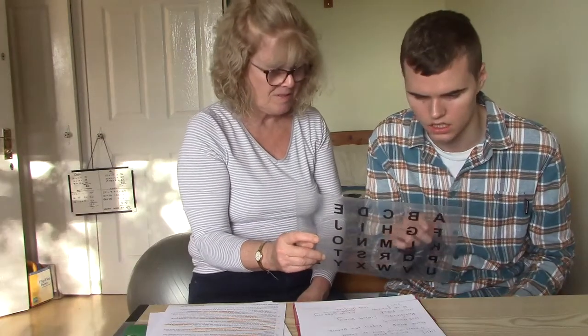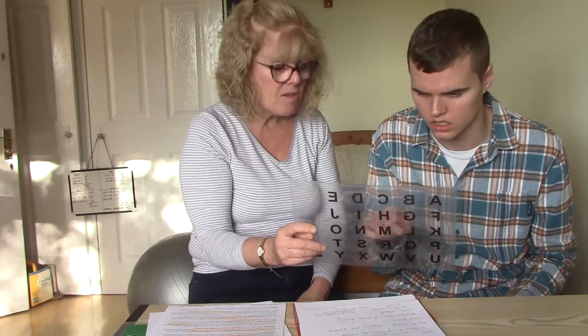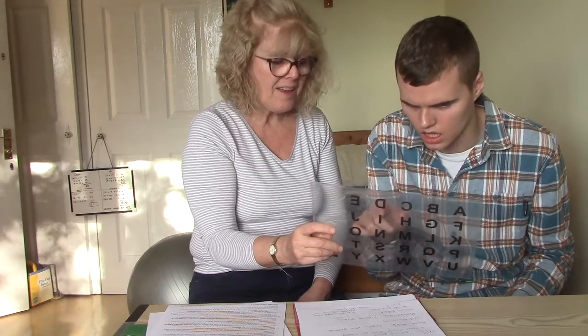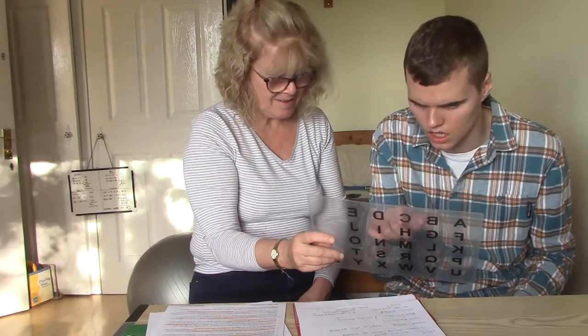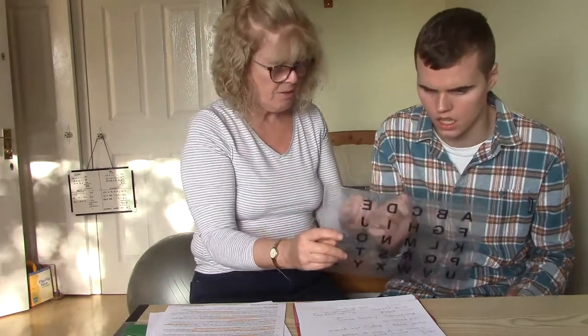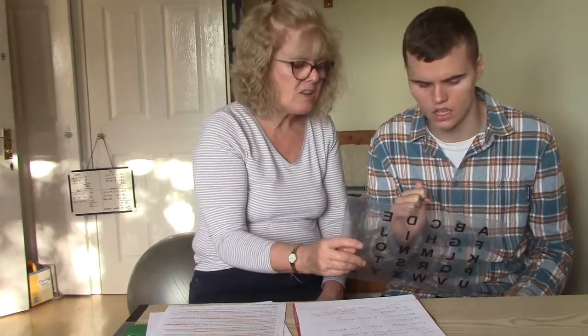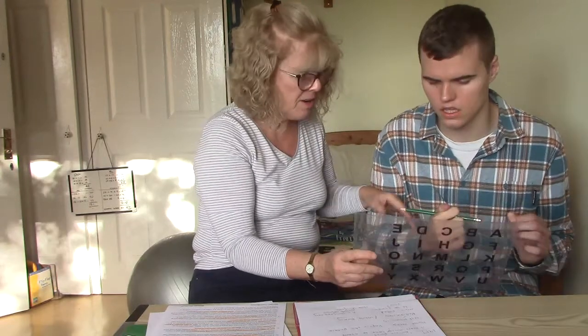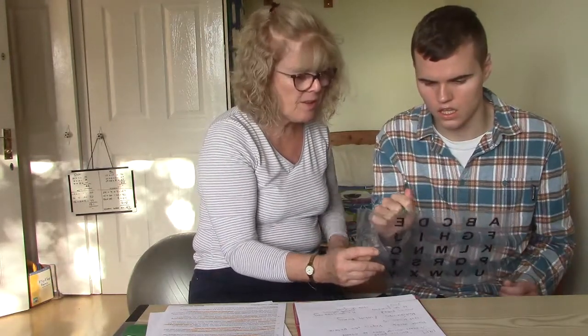Move your arm. F, R, O, and M from T and H, I, T, H, I, H wouldn't make sense again, so go on, H, T, H, keep it going, go on, just finish this bit off.